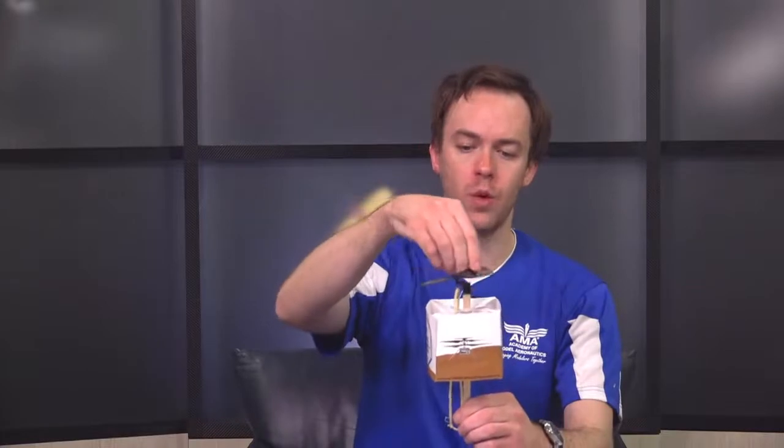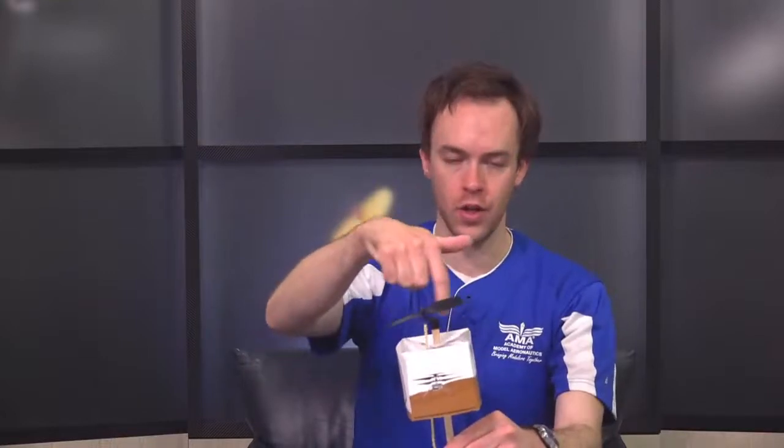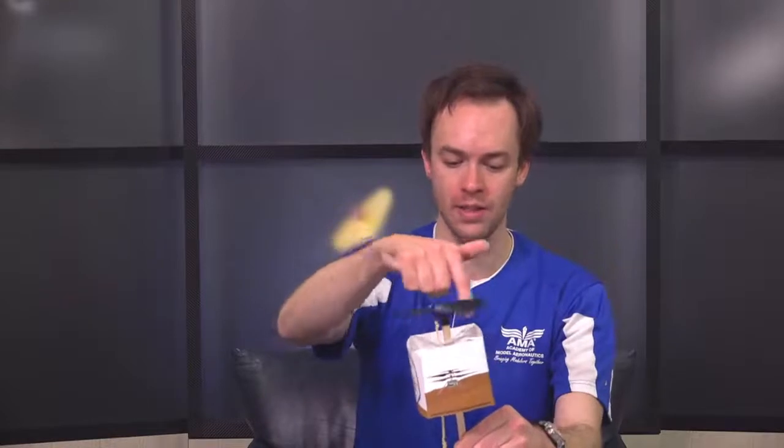So what I'm going to do here is wind this model up. And you just want to rotate the propeller. If you're looking at it from the top, you want to rotate the propeller clockwise. All right. And don't worry, if you start rotating it the wrong way, you'll know, because the rubber band won't be winding up. It just will keep slipping, and it won't get any winds in. You also want to be careful that it stays connected to the hooks. That one just popped right off.